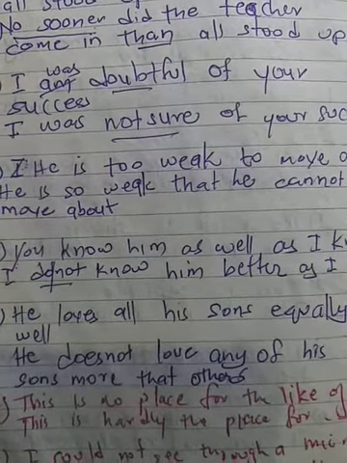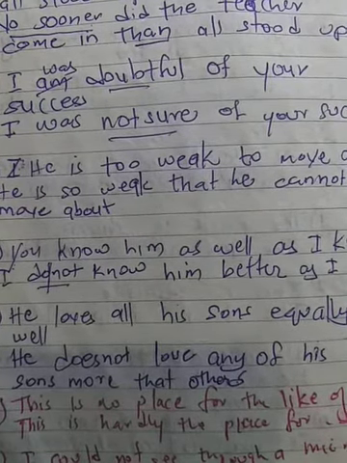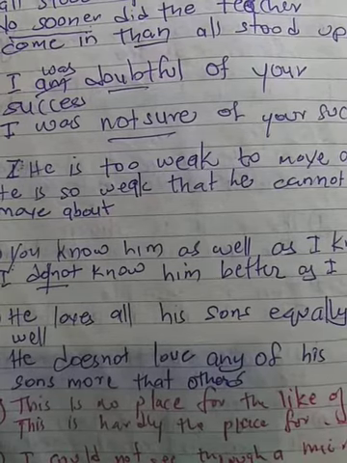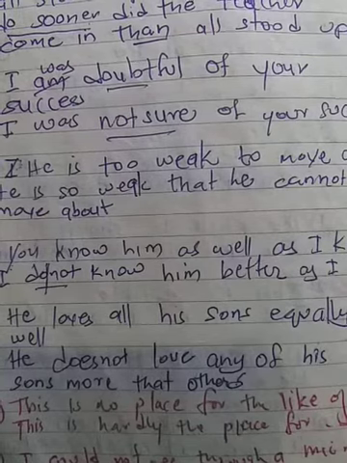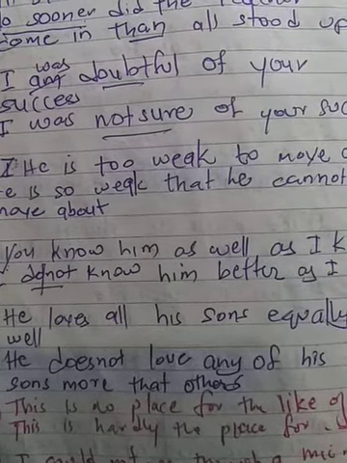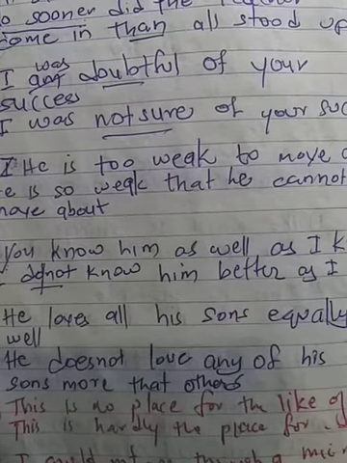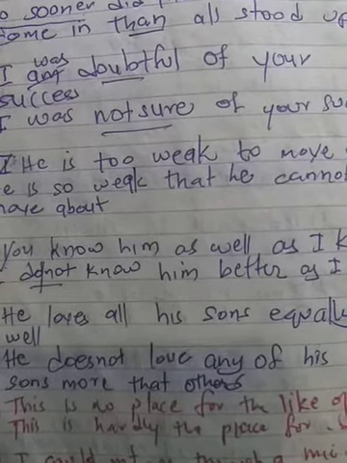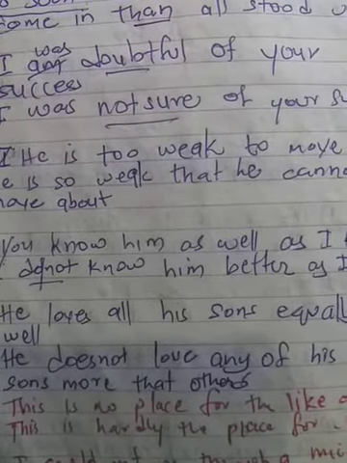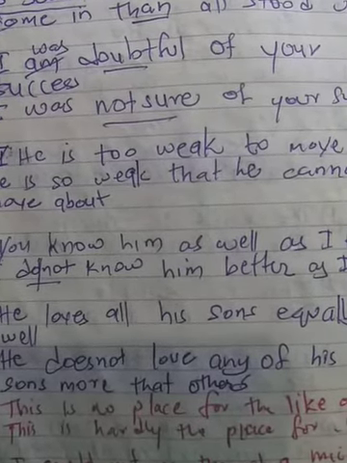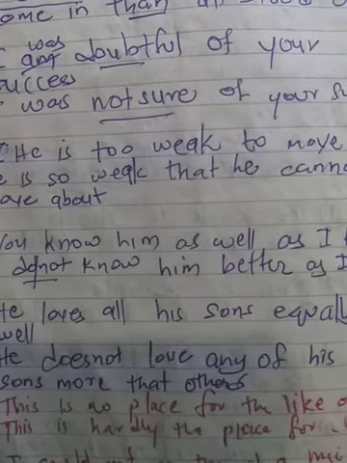Actually here the transformation can also be of the type removing to. Indirectly I'll give you the idea, which I think we have done in our earlier classes, wherein removing to was one of the options in transformation. So he is too weak to move about. He is so weak. Instead of to, we will make use of so weak that he cannot move about.